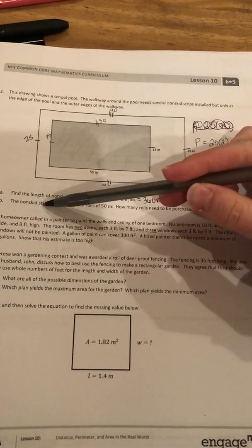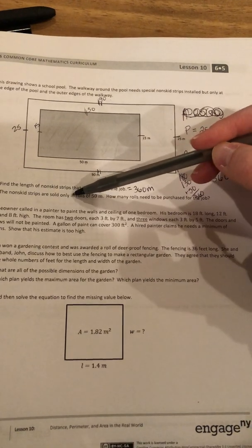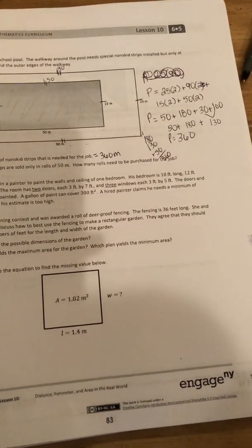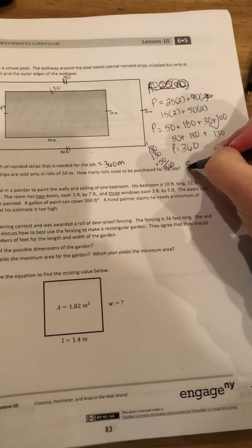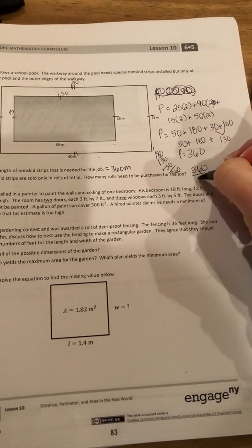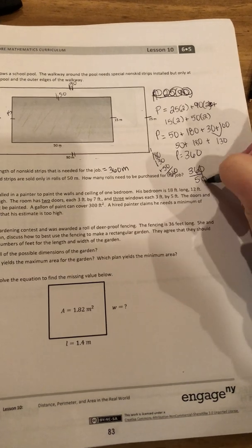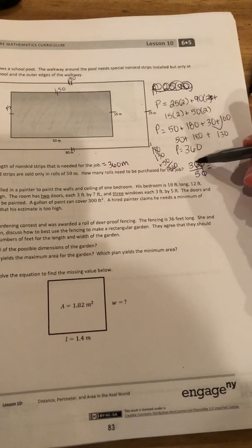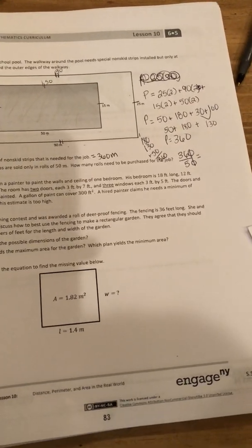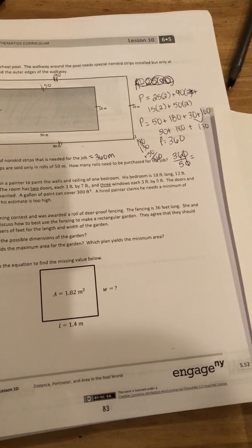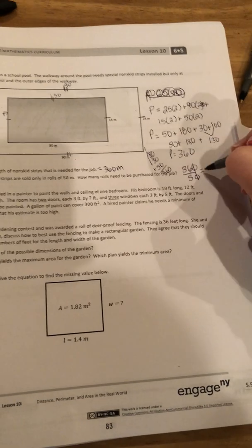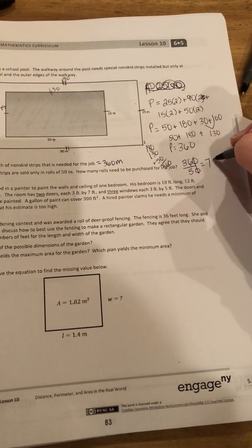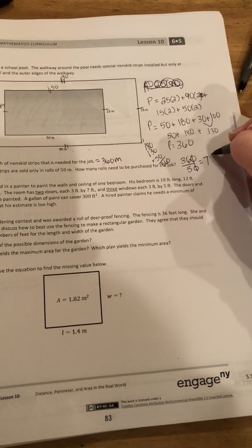Now B says the non-skid strips are only sold in rolls of 50 meters. How many rolls need to be purchased for the job? So I'm going to take 360 and divide it by 50. I cancel out my zeros. How many times does 5 go into 36 without going over? Which would be 7. And how many left over?